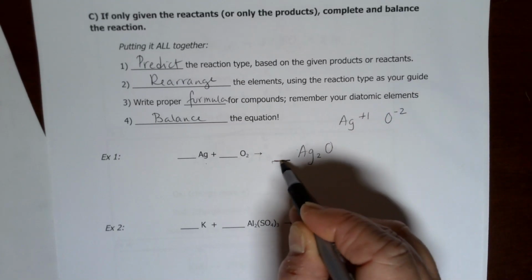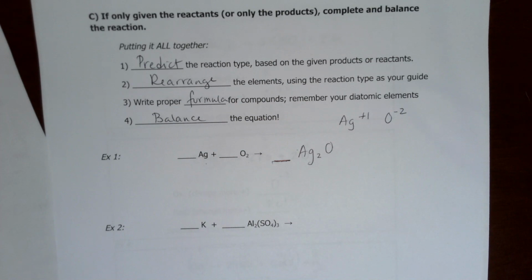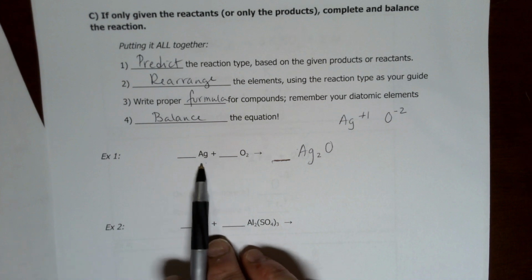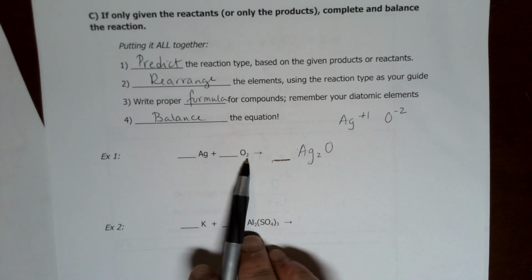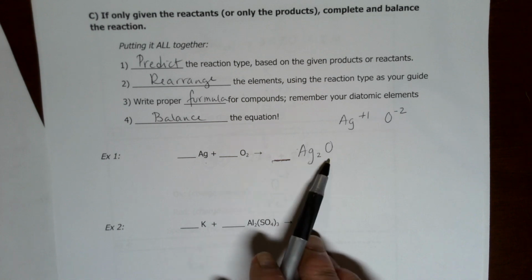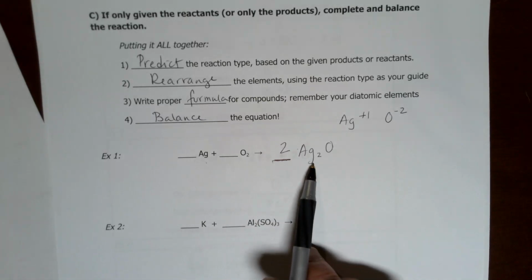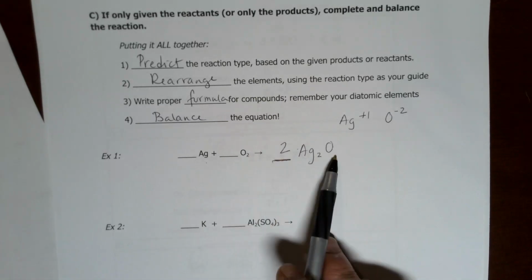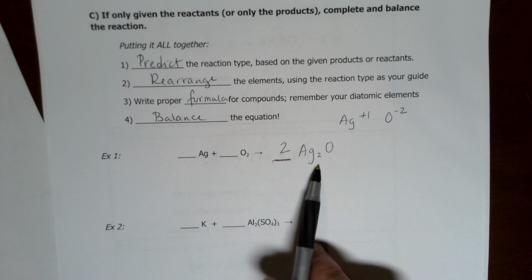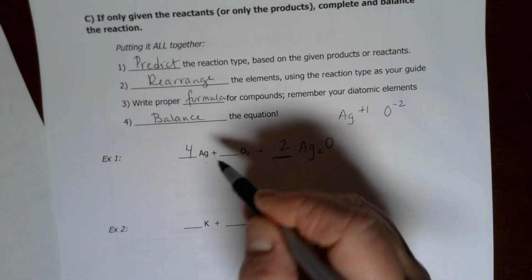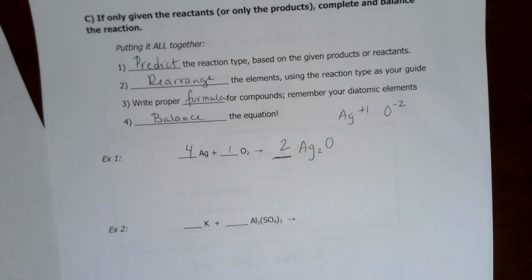Okay. All right, what's left to do now is to balance the equation. I see here that there are 2 oxygens on the left side, but there's only 1 on the product side, so I'm going to have to put a 2 in front of the silver oxide to give me the oxygens I need, 2 and 2. That's going to give me 4 silvers. So I'm going to have to put a 4 in front of the Ag. So this equation balances as 4, 1, 2.